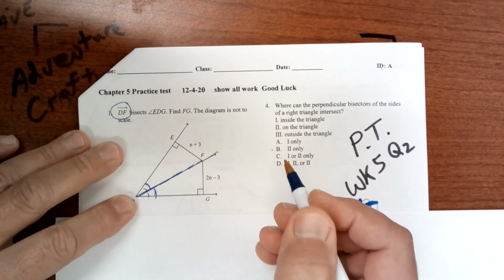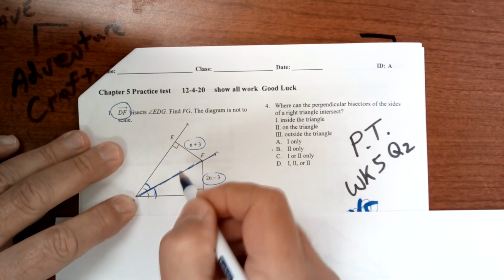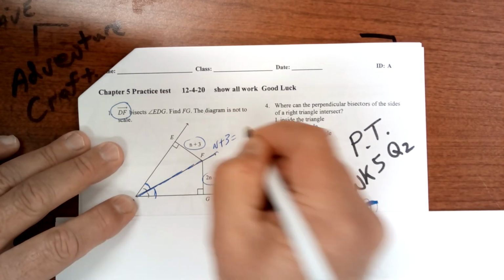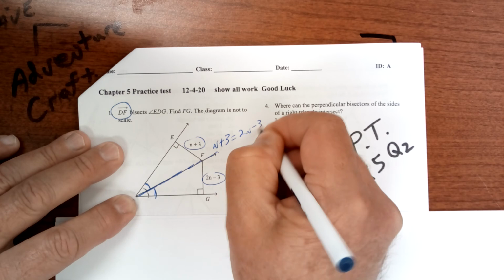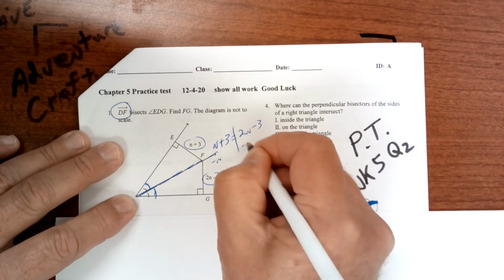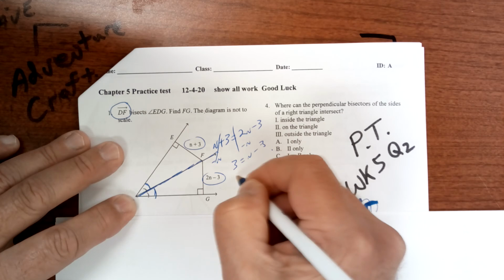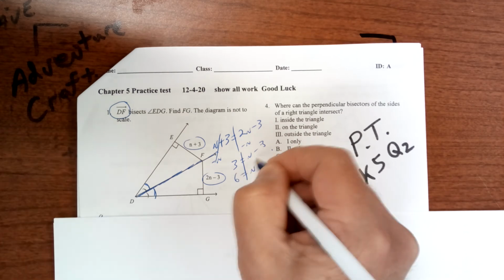So these are equal. The distances from any point are equal. So you're going to say n plus 3 is equal to this one. You're going to subtract n, and you're going to get 3 is equal to n minus 3, and then you're going to add 3, and you're going to get 6. So n is equal to 6 when you add 3.